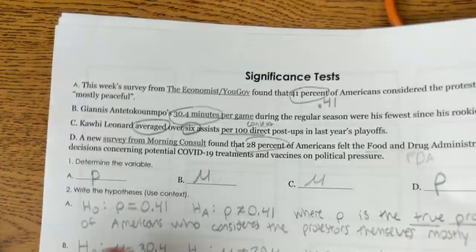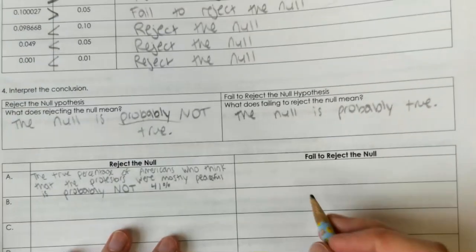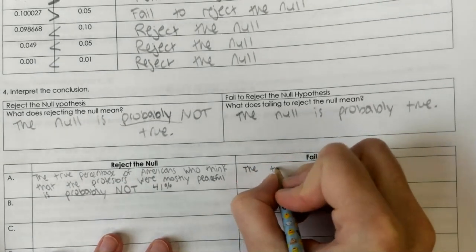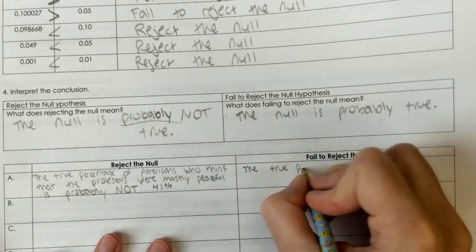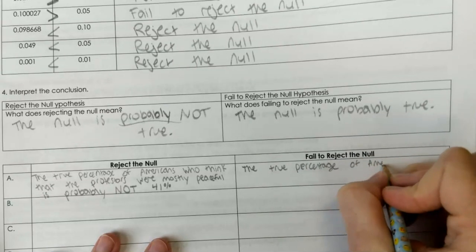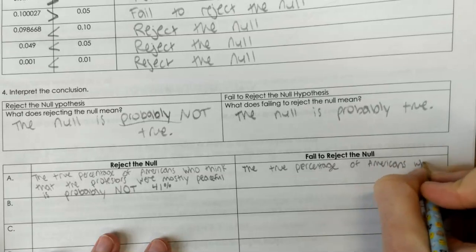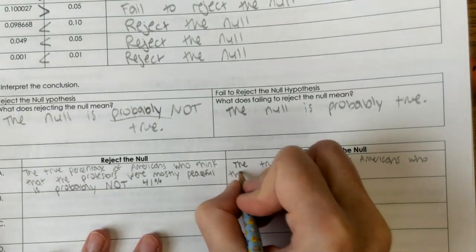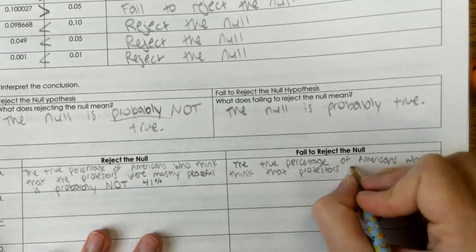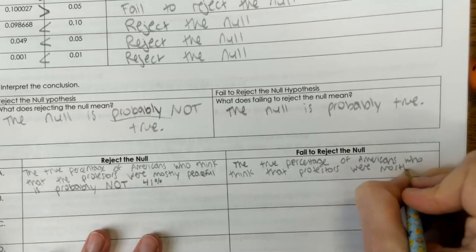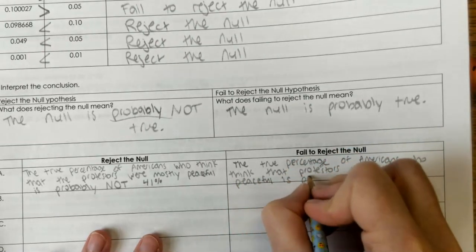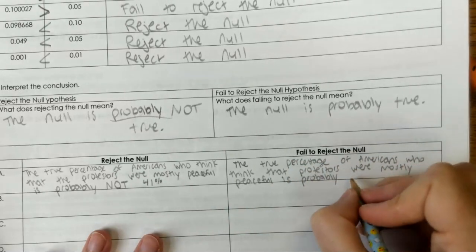I'm going to flip back to 0.41. If we failed to reject the null, the true percentage of Americans who think that the protesters were mostly peaceful is probably 41%.